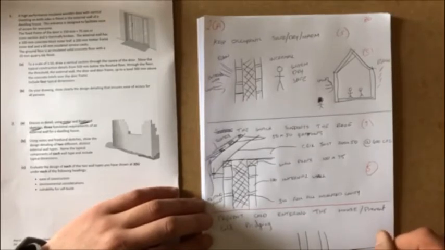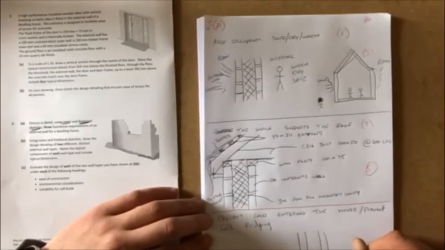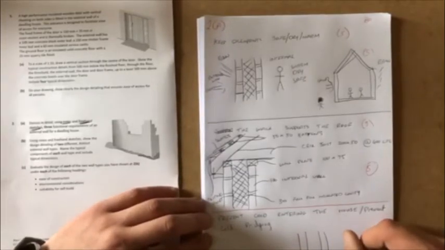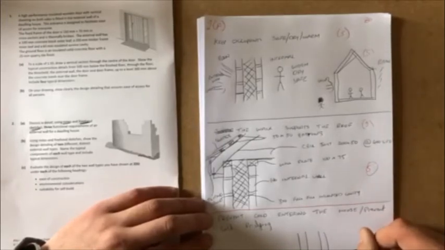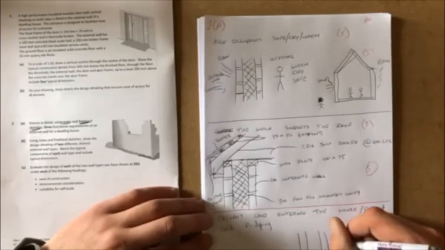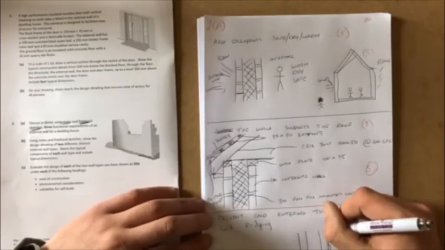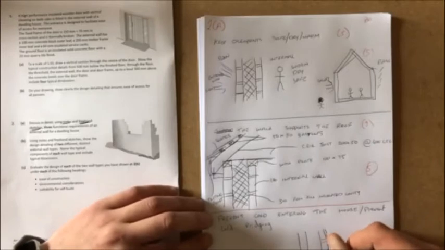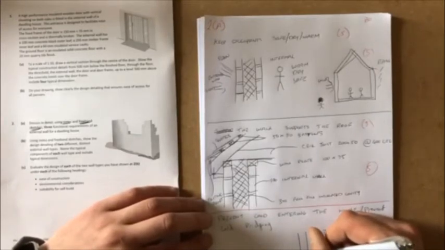insulation, insulation running up here, concrete floor, floor finish, skirting board, plaster running up the sides. We're going to have insulation in here at the ground running up along here.